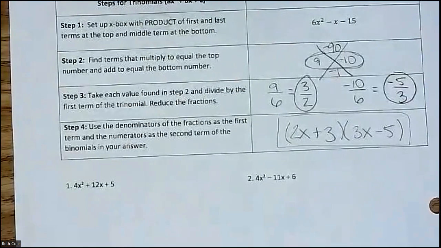You're probably like, hey, wait, I didn't quite get it. That's why we're going to do practice. Okay, let's try another one.